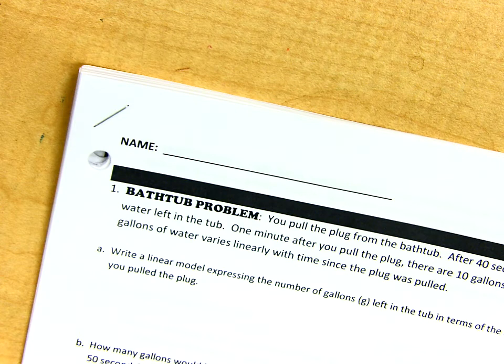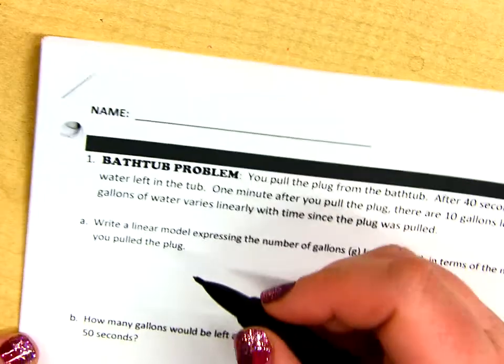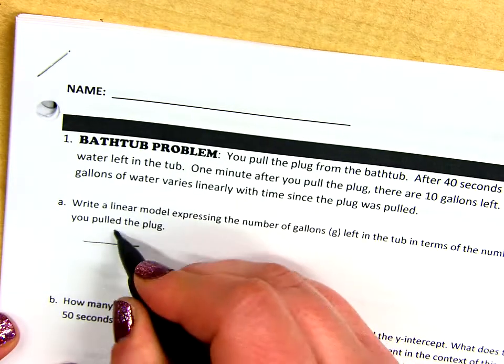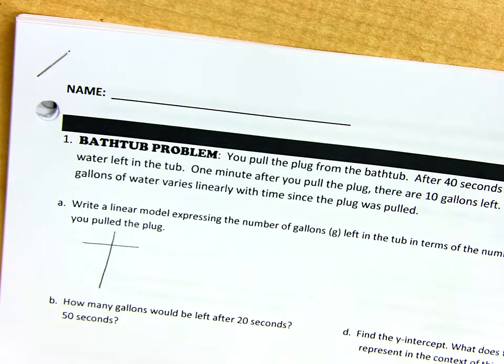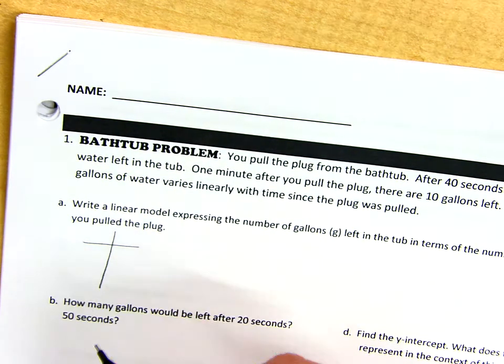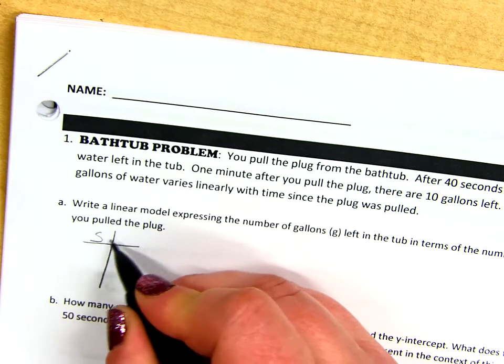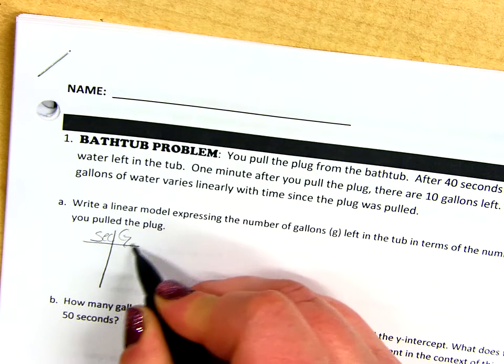All right. So in part A, they want us to write a linear model expressing the number of gallons left in the tub in terms of the number of seconds since you pulled the plug. Okay, so I'm going to make myself a little table. The gallons in the tub depend on how many seconds it's been running out for, right? Not the other way around. So I'm going to put seconds, gallons.